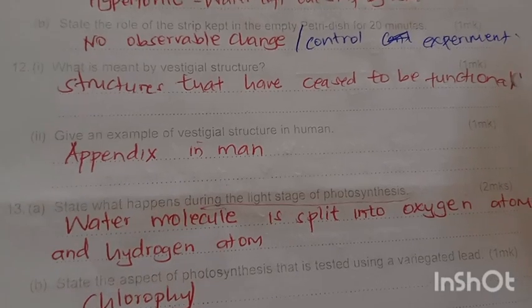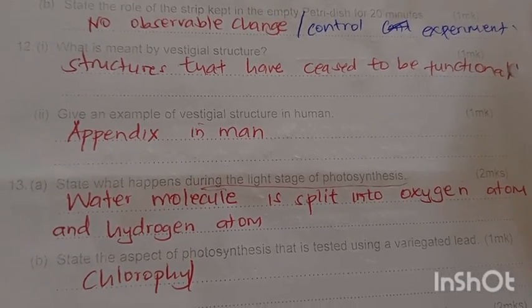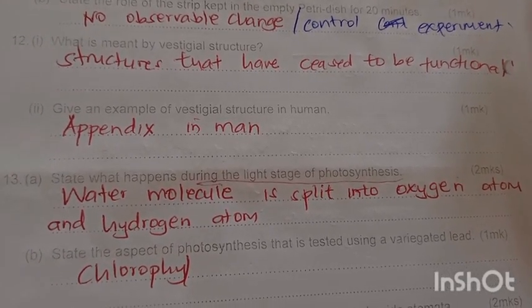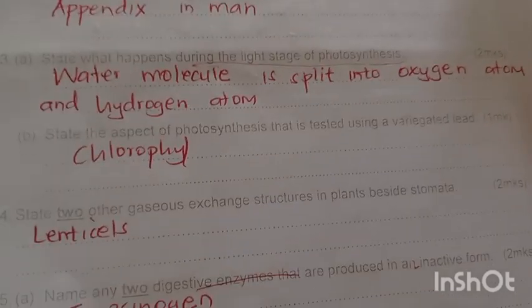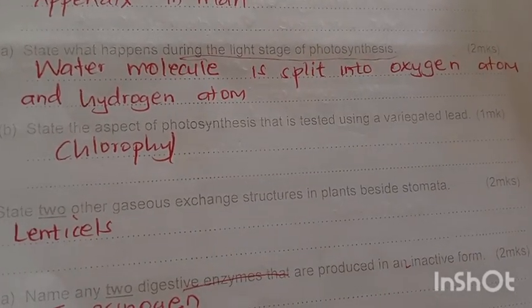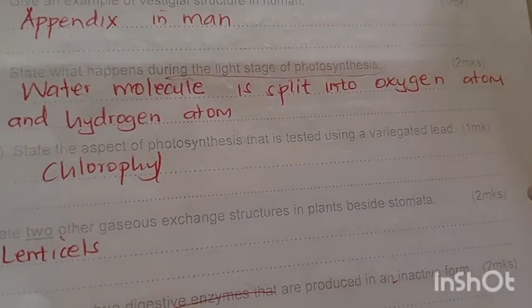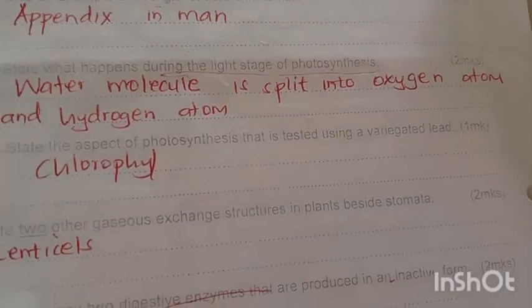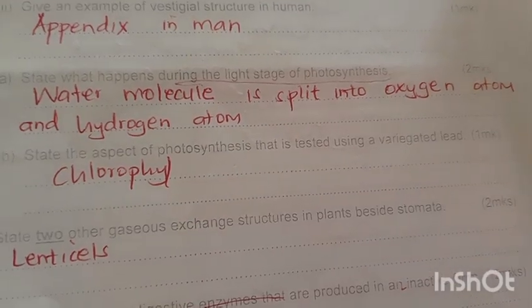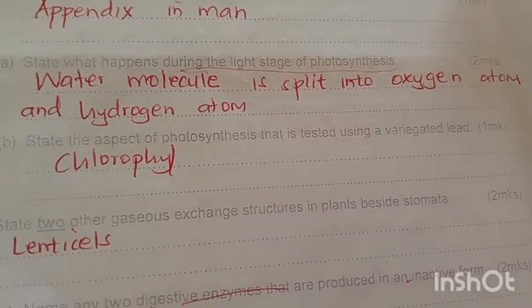They are structures that have ceased to be functional. Example is appendix in man. State what happens during the light stage of photosynthesis. So during light stage, water molecule is broken down into oxygen atoms and hydrogen ions.